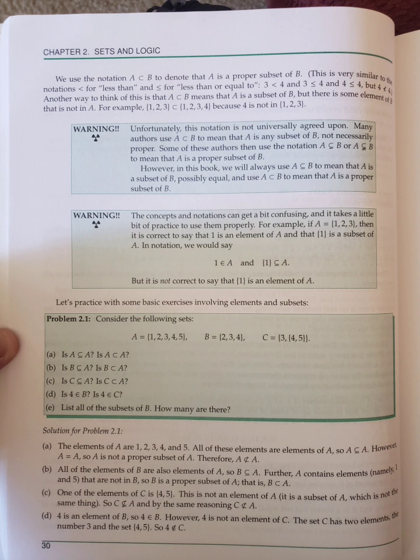Now, part C, is C a subset of A? We need to check, is 3 an element of A? Yes. Is the set of 4 and 5, is that an element of A? No. The elements of A are all numbers. There's no set of 4 and 5. So it's not true that C is a subset of A, and therefore it cannot possibly be a proper subset either.